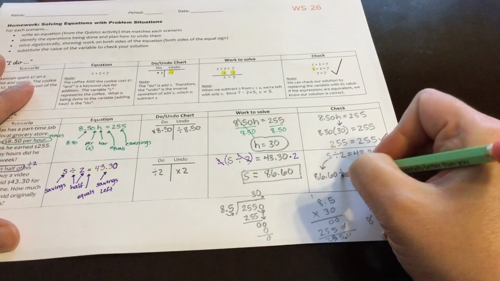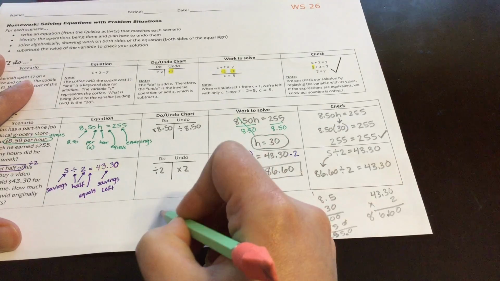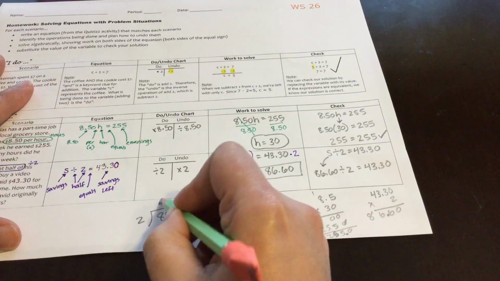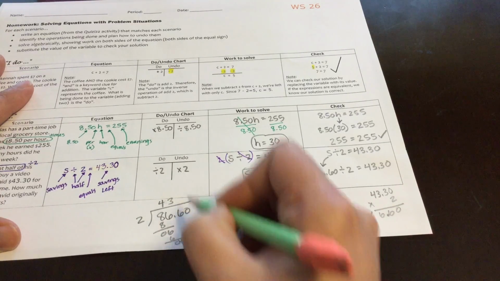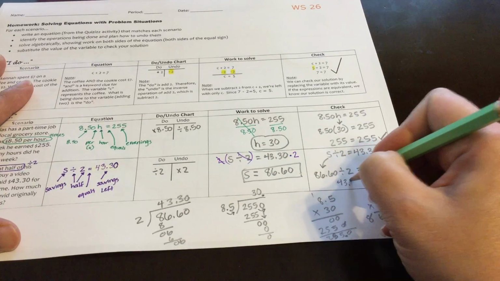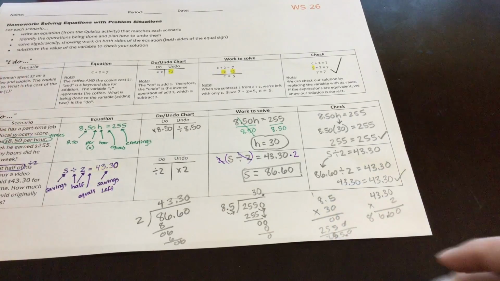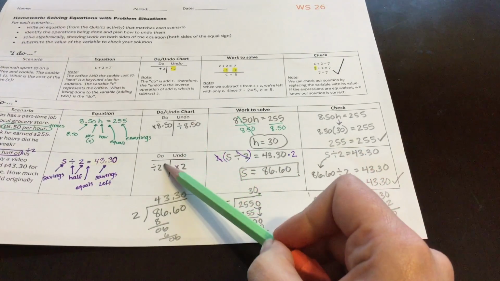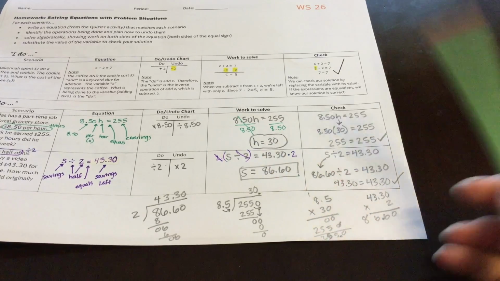That solution would then be substituted into the original equation. $86.60 if it was divided by 2. Yep, I can already see it's going to be $43.30, just as it should be. As with other assignments, you would receive credit for your do-undo charts, for the algebra solving work, for the solution, and for the checking.